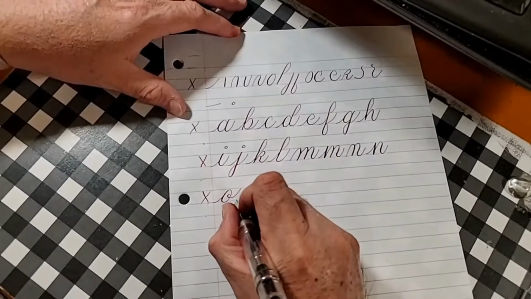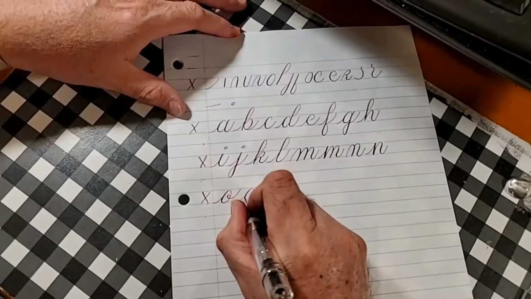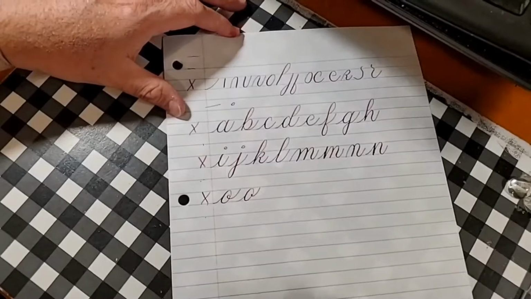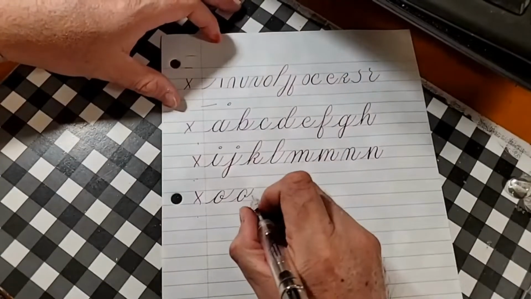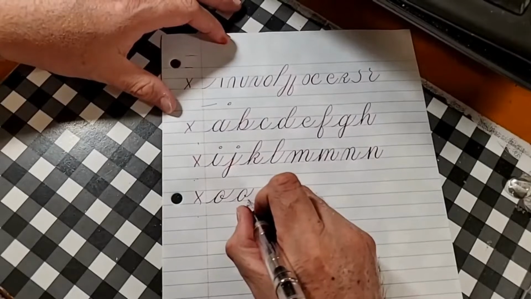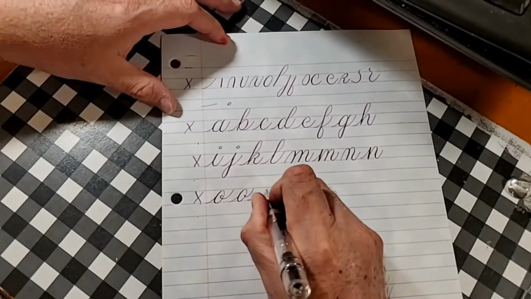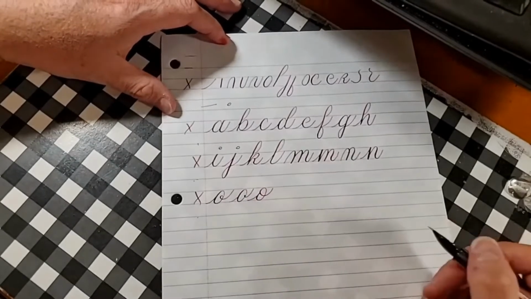Well, you're going to do it real tiny like that. Or you're going to come up halfway, go down, up, over, around, and through.